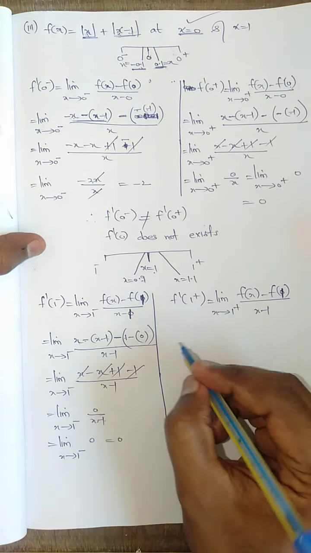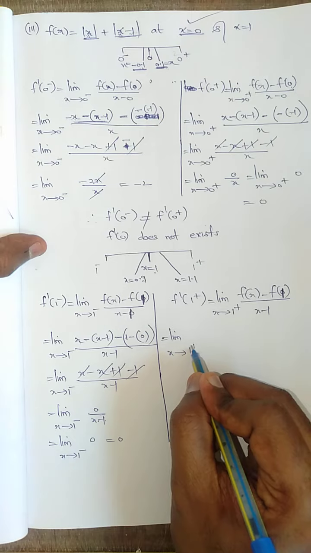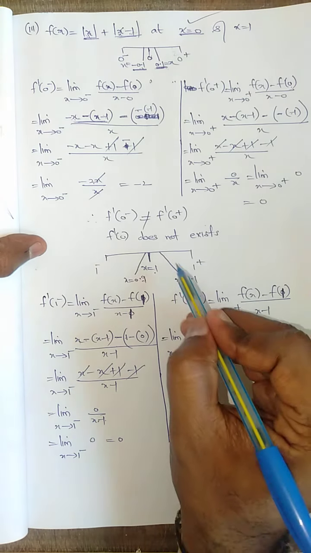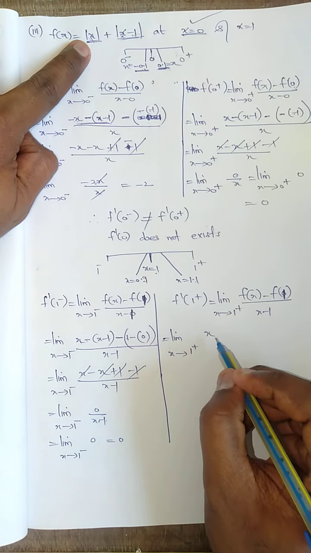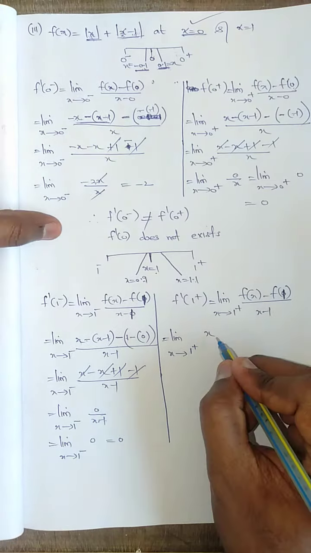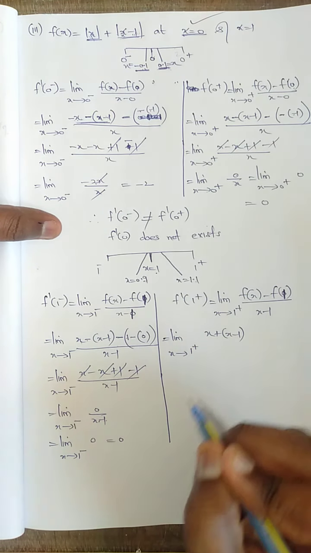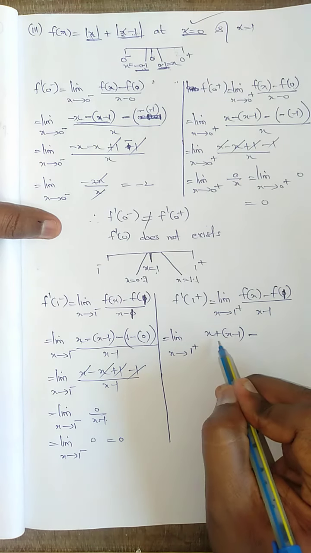Next I need to take the positive limit, limit x tends to 1 plus. So take the value 1.1. 1.1 is nothing but a positive value. Write positive x as it is. 1.1 minus 1 is a positive value, so write the positive values, plus x minus 1. This f of 1 applies here only.